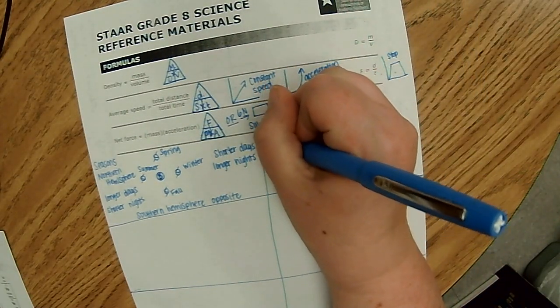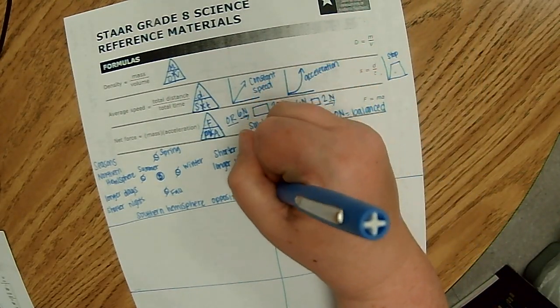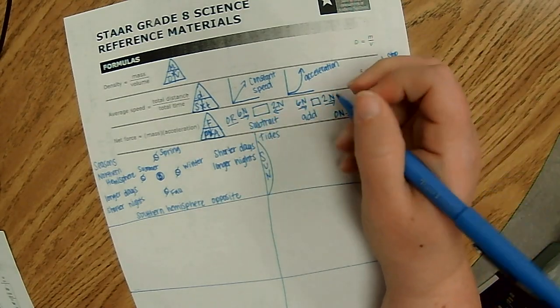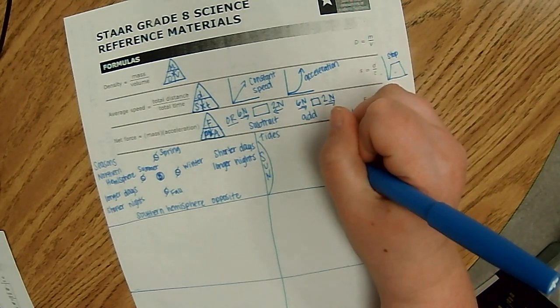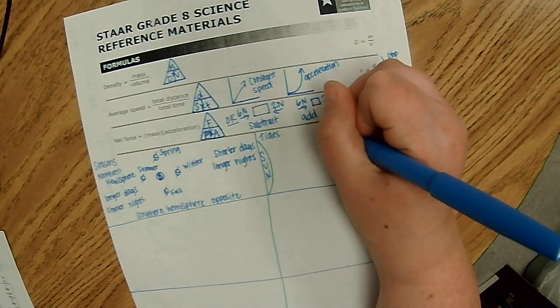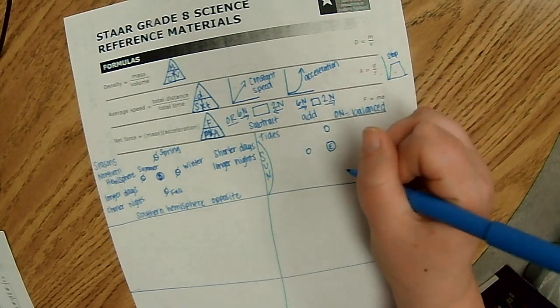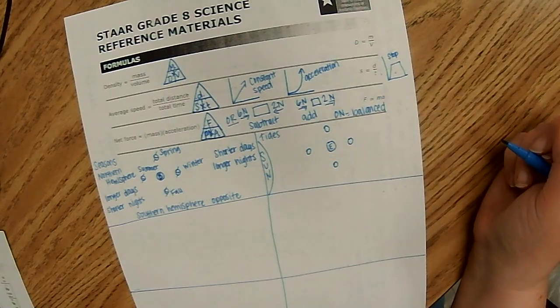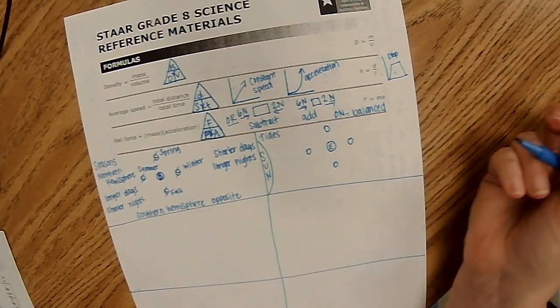All right, our next one we're going to label as tides. We're going to draw our sun here. This is the one that has the earth in the middle. And we're going to put 4 moons around our earth.